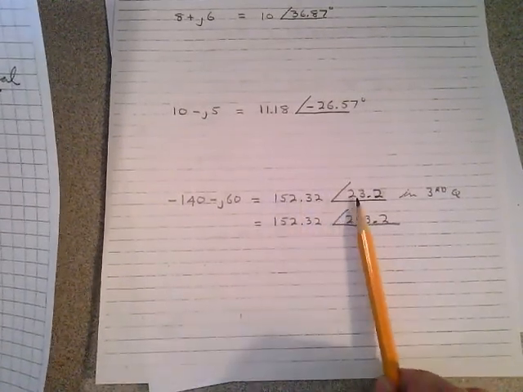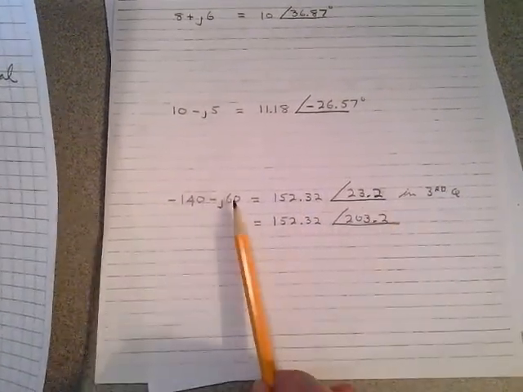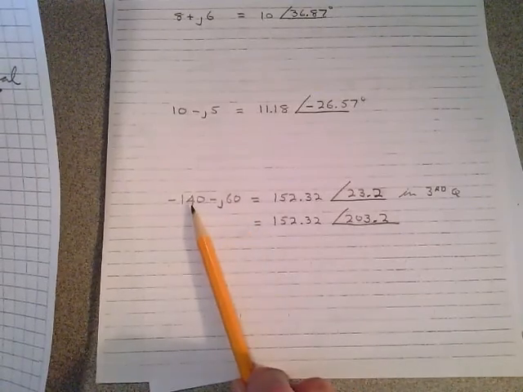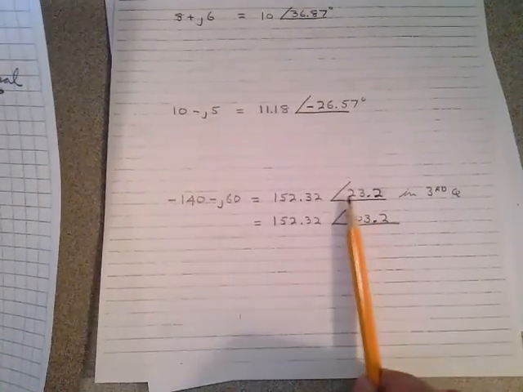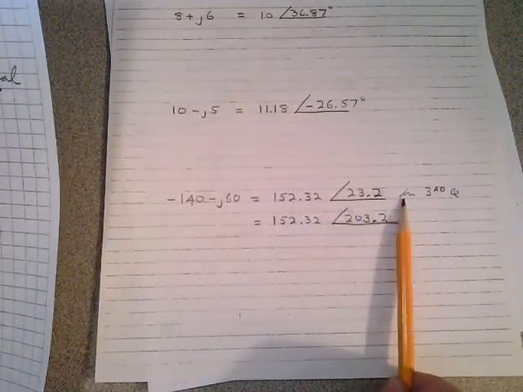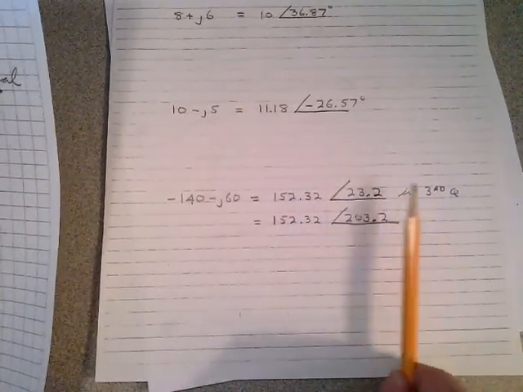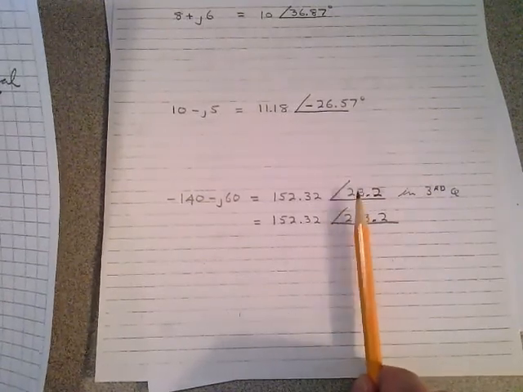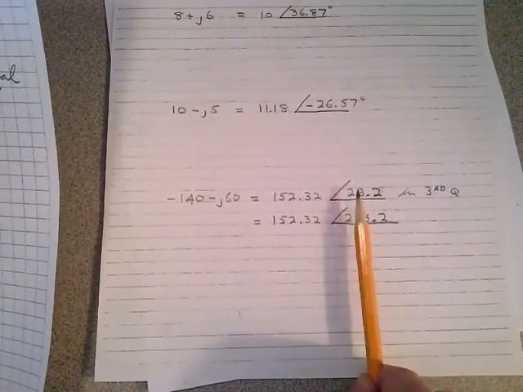But it's a 23.2 degree angle if you take 60 divided by 140, inverse tangent. But that's not the answer. You could say it's an angle of 23.2 in the third quadrant, but you don't want to qualify it that way. You have to place that angle in the correct quadrant.